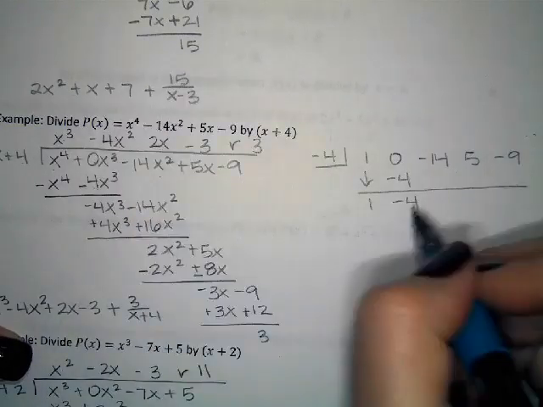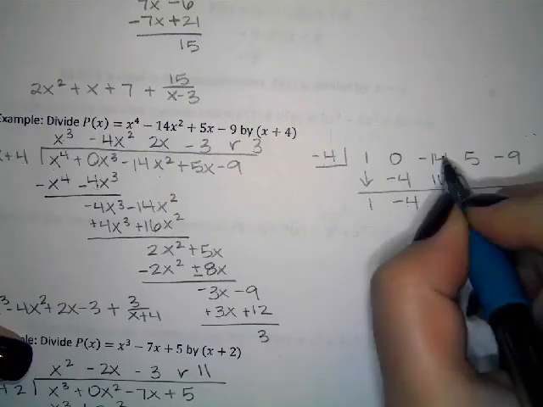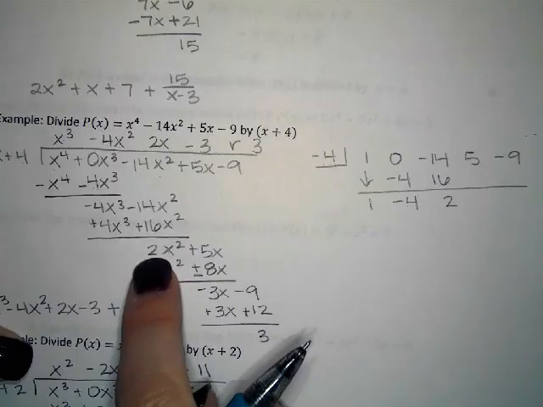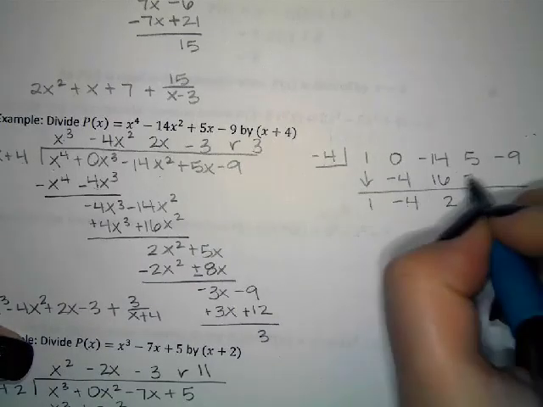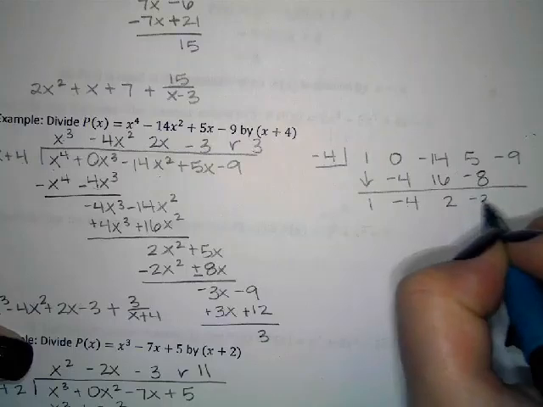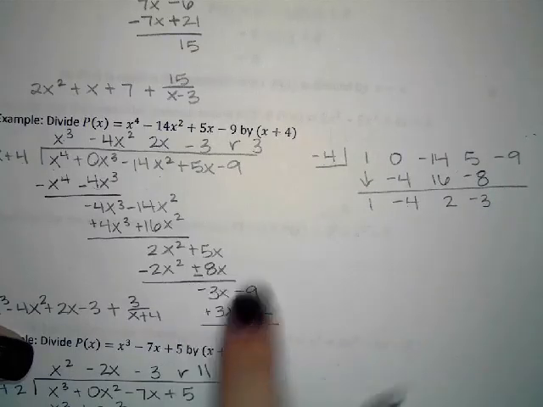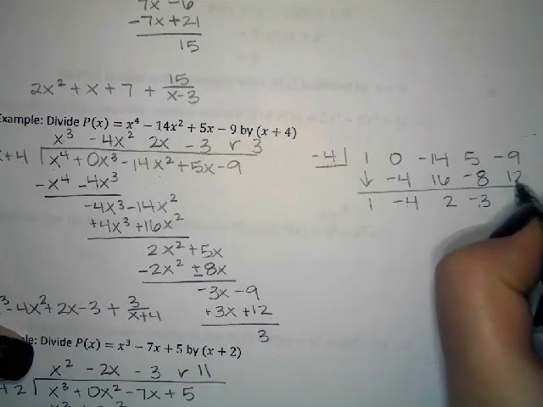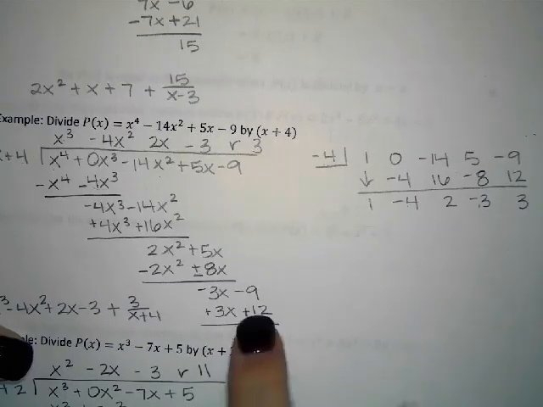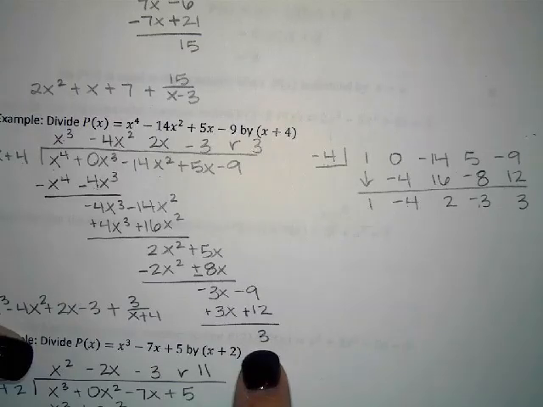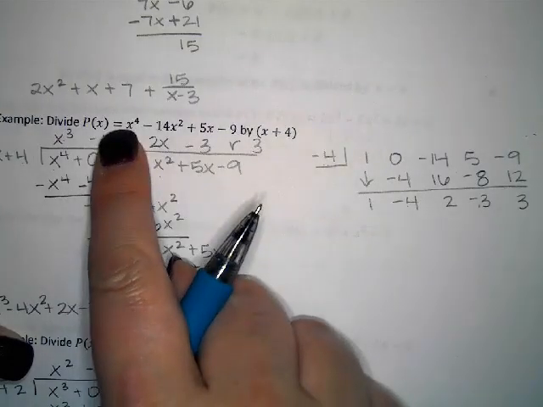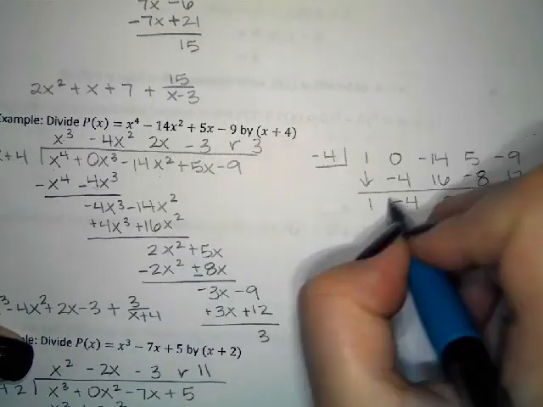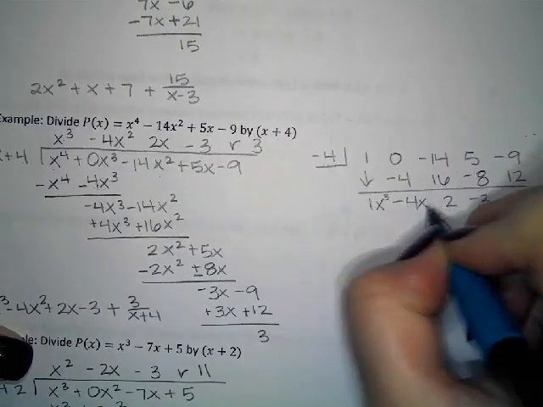I combine those to get 2. There's my 16. There's my 2. I multiply those to get -8, combine them together to get -3. Here's my -8, there's my -3. -3 times -4 is 12, combine those to get 3. So there's my 12, there's my 3. So I had an x to the fourth, I divided it by an x, so that means my answer is going to start with x to the third. So I have x to the third, x to the second, x, no x, and then a fraction.